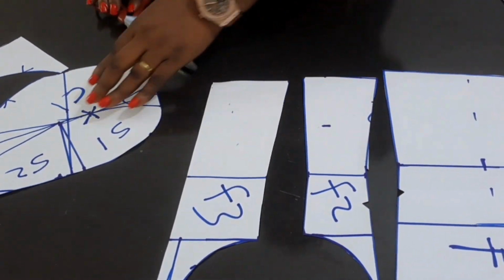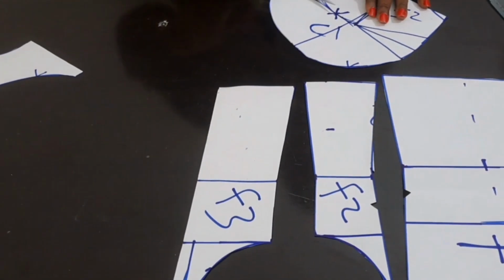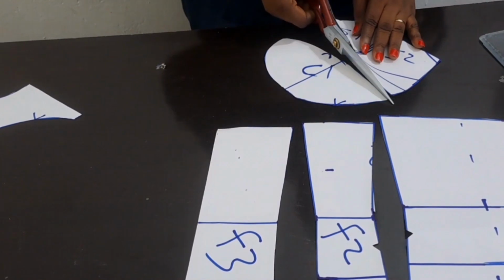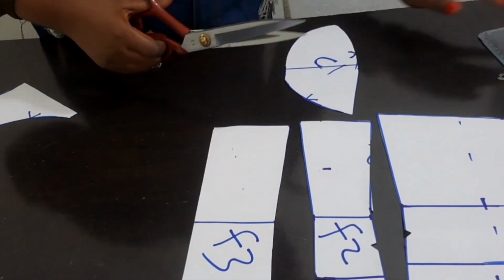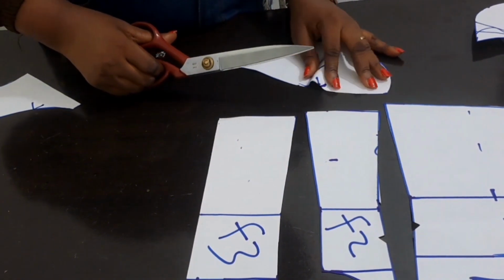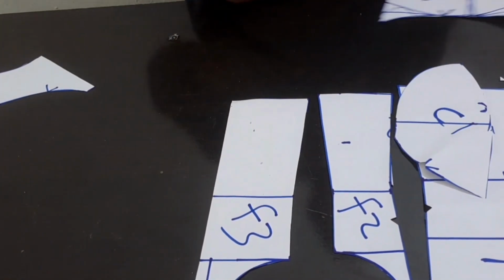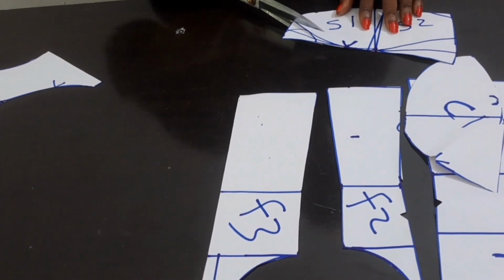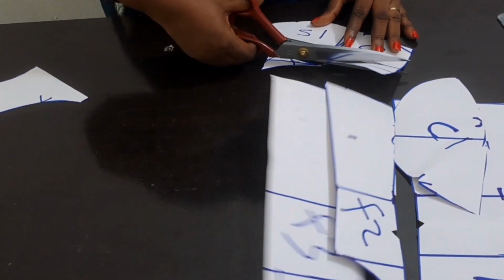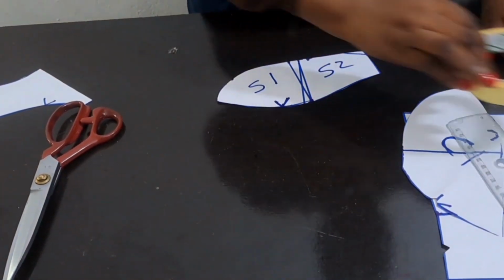It's just a guideline so that it will not confuse me when joining it. You see how I'm cutting the cup? So this particular one, I notch the up and notch the joining part. It's just a guide. Then this one, after removing these darts, I will only notch the joining part of this side. I'll not notch the up.